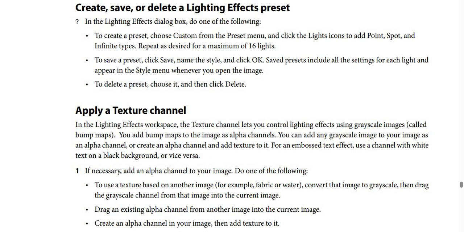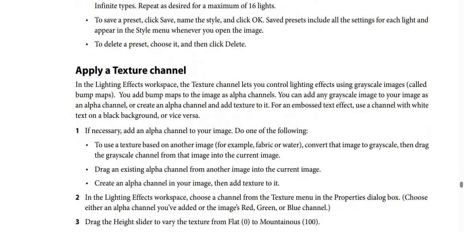In the lighting effects workspace, the texture channel lets you control lighting effects using grayscale images called bump maps. You add bump maps to the image as alpha channels, and you can add any grayscale image to your image as an alpha channel, or create an alpha channel and add texture to it. For an imposed text effect, you can use a channel with white text on a black background or vice versa. We have steps.